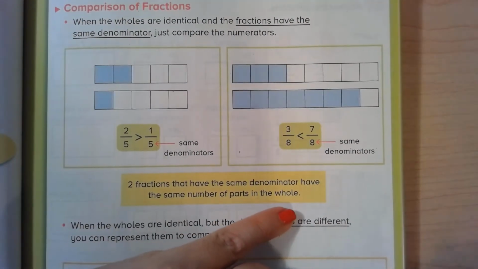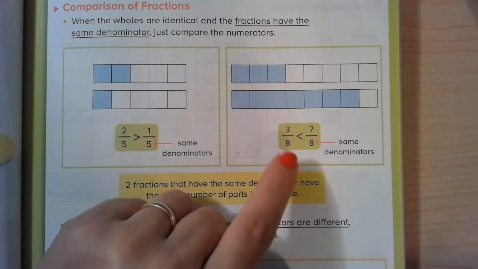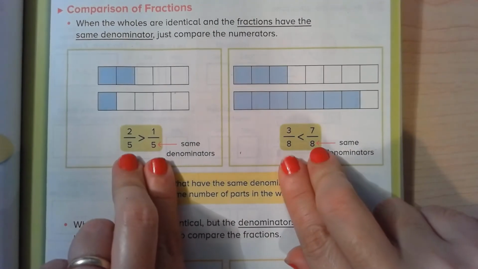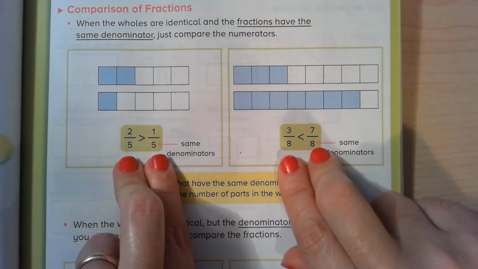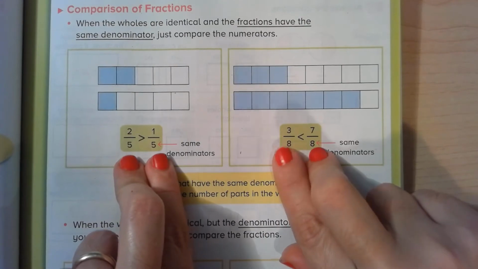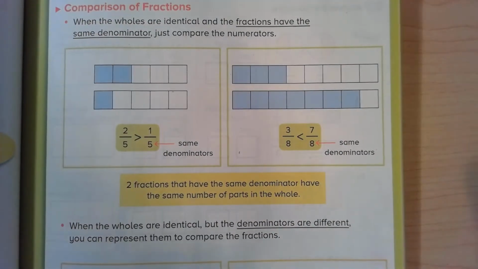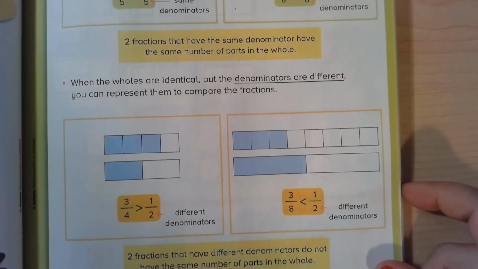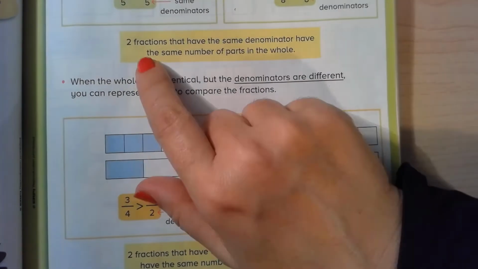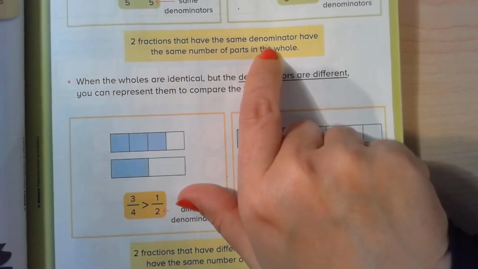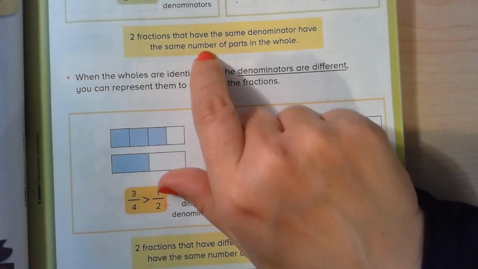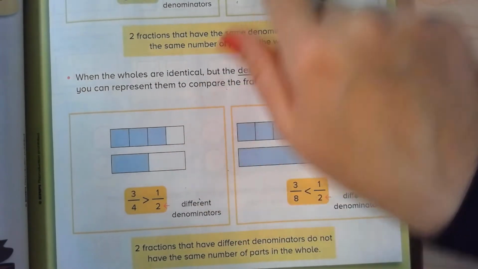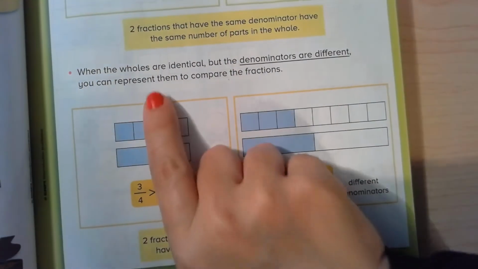But with fractions, you're not always going to have the same denominator. It's not always going to happen. Sometimes you're going to have different denominators. And it can get a little bit tricky, but you know what? We're going to take it one step at a time, and we'll figure this out together. Two fractions that have the same denominator have the same number of parts in the whole. So we just saw that.